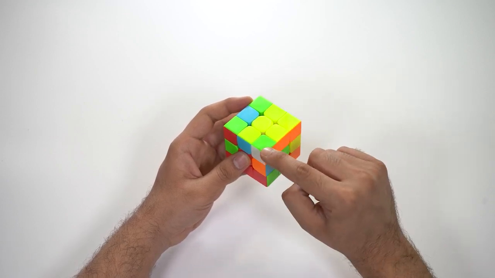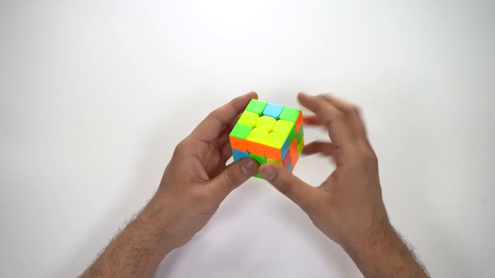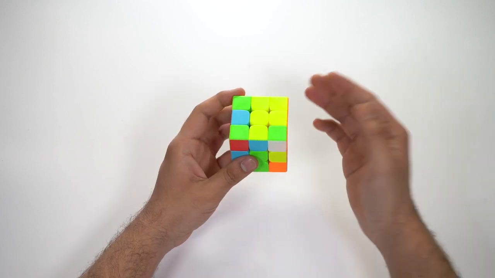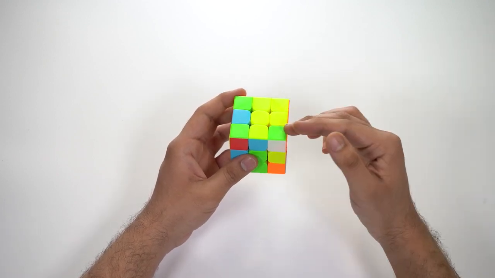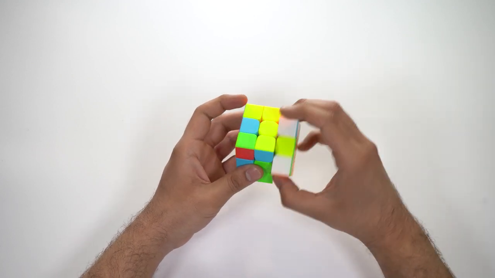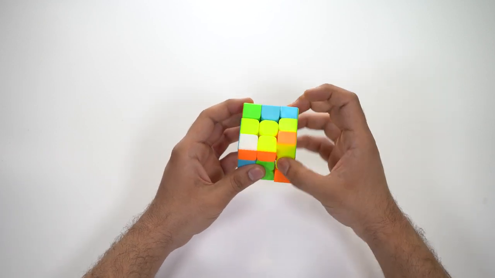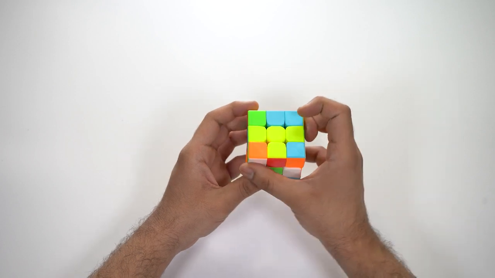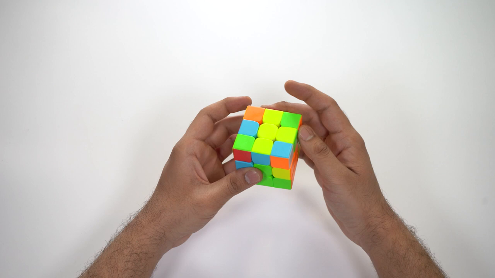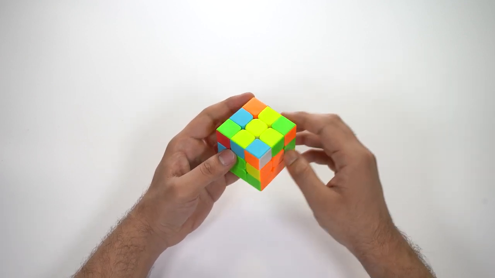We first find where this corner belongs, which is between the white, green, and orange centers. We move the corner directly on top of where it belongs. And once again, we repeat the same algorithm until this corner is solved. Just like that. Next, we have the white, blue, and orange corner.